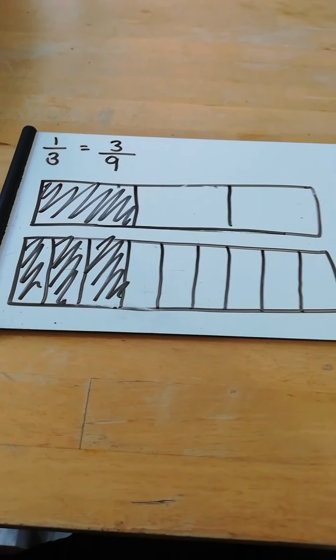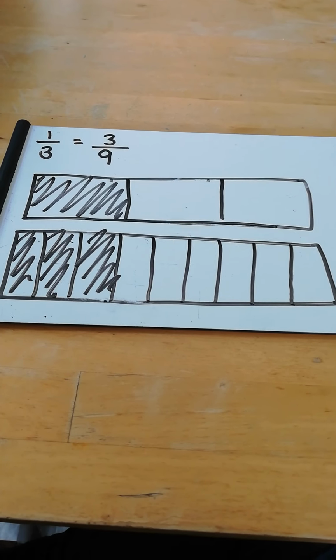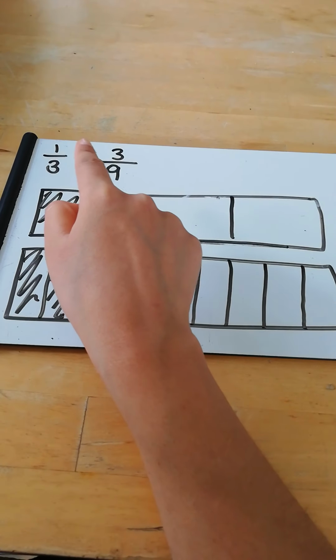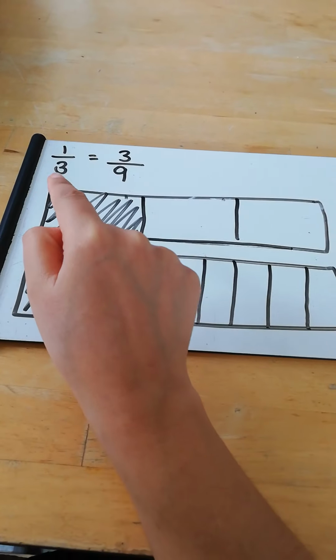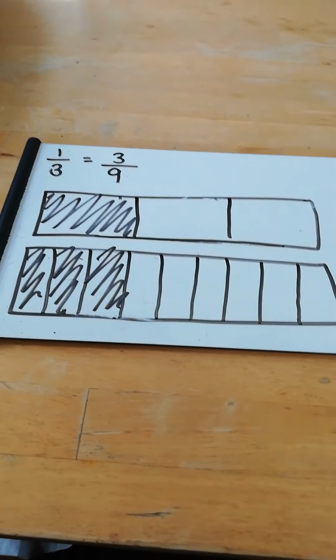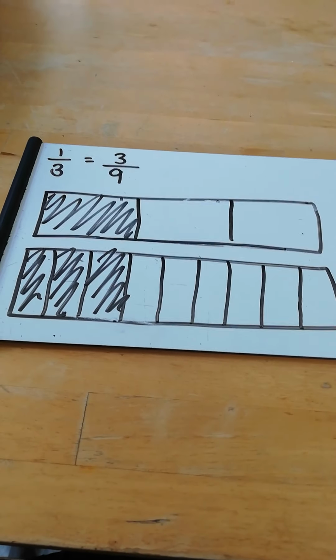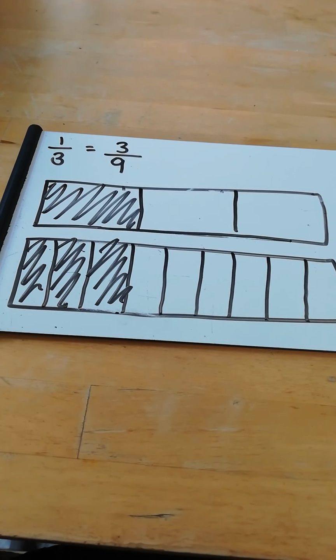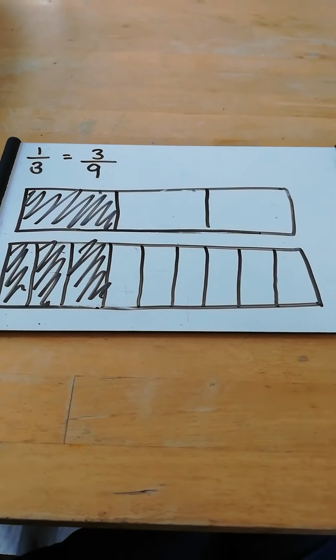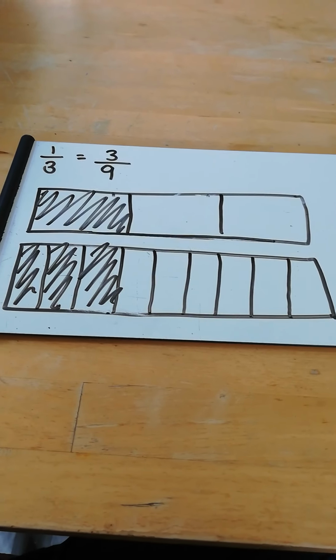There's a bit of a trick to this as well. If you know your times tables really well, you can see that we've times this numerator and denominator by something to get this numerator and denominator. And when it's a 1, it's really nice and easy to see, because 1 times something is 3. We've used our 3 times tables. So you can also have a look and see if they fit in the same times tables.